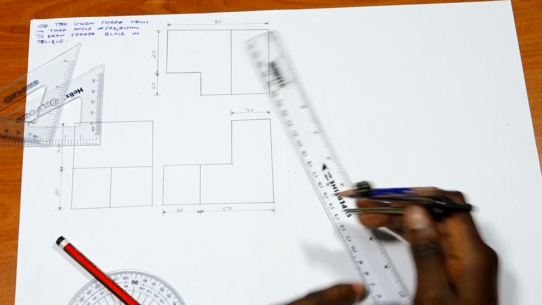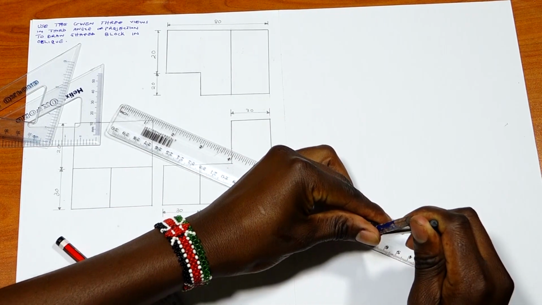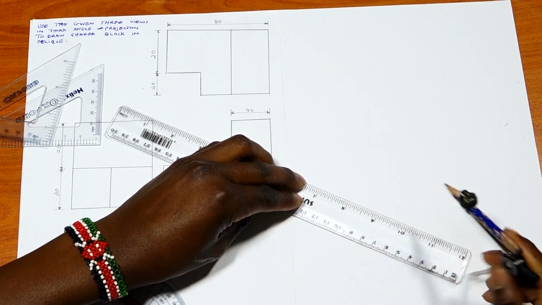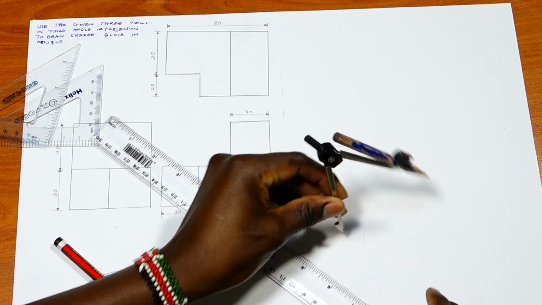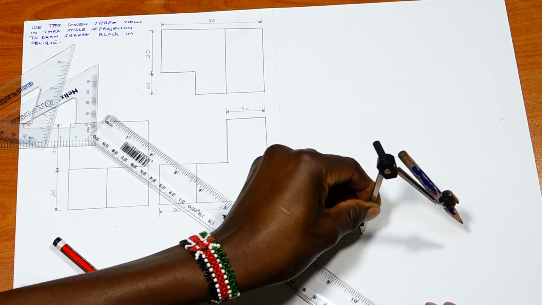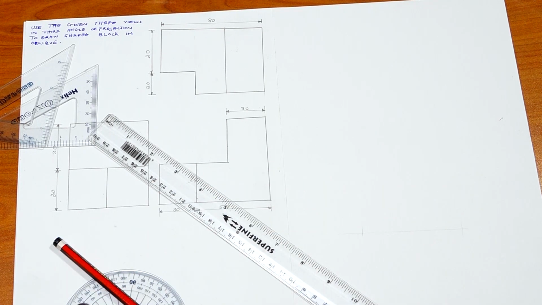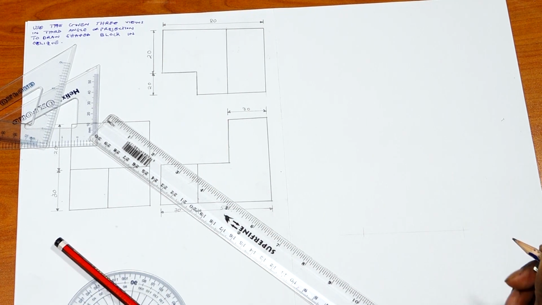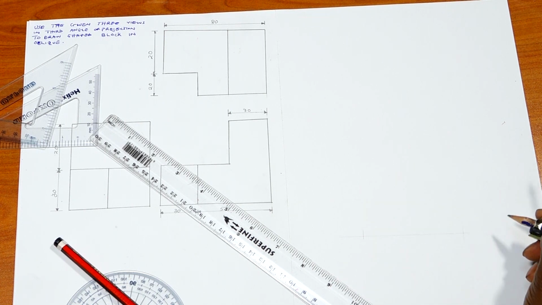Now we can measure 80 using a pair of compass. Measure 80. You draw 80. So that one is 80. Now from this length 80, we can develop the other axis.